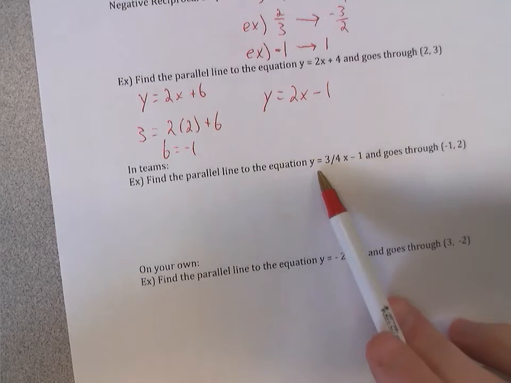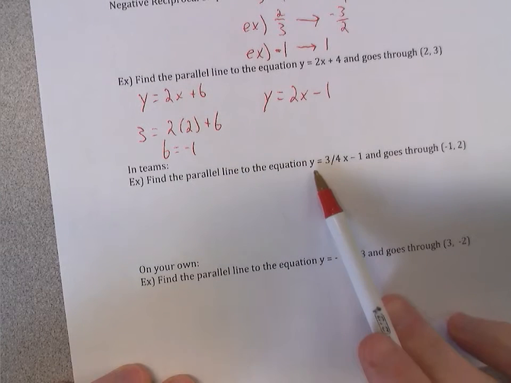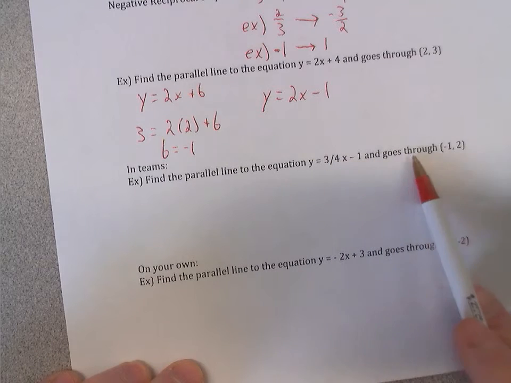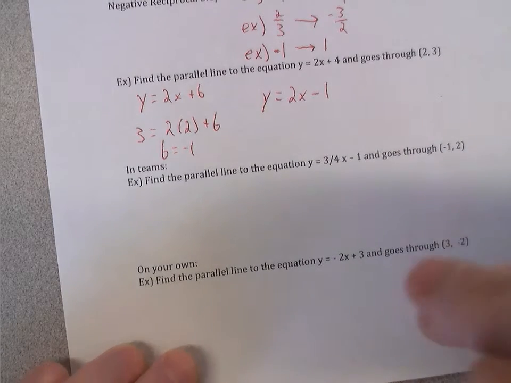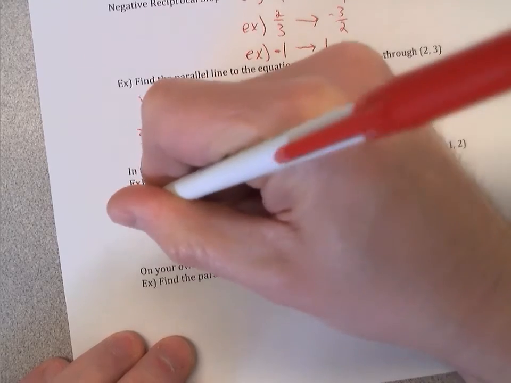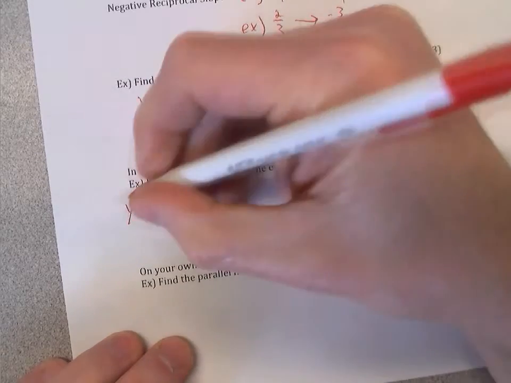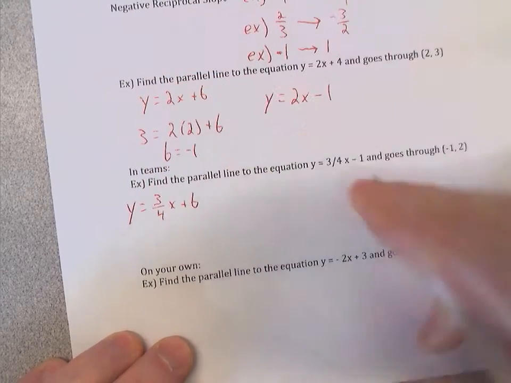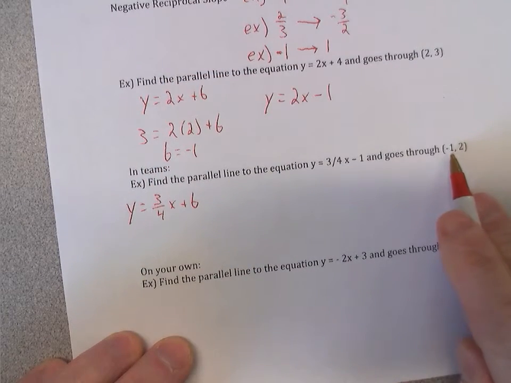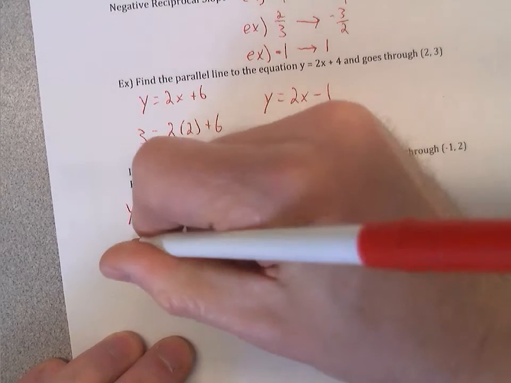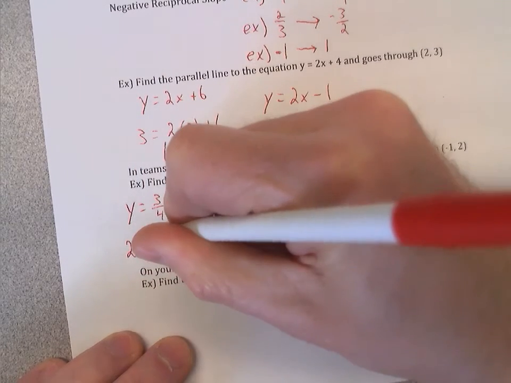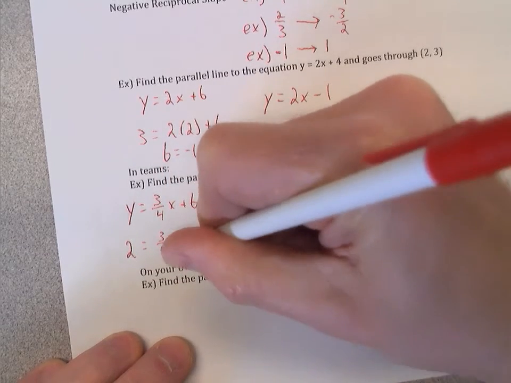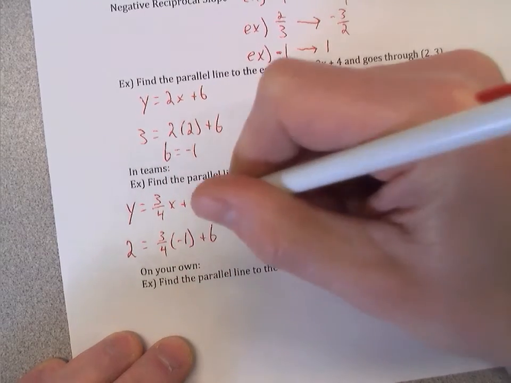Again, we want to find a line that's parallel to the line y equals 3/4 x minus 1 and goes through the point (-1, 2). So we know that our line is going to have a slope of 3/4, so y equals 3/4 x plus b. And we can put in these numbers for x and y, -1 and 2. So we can put in 2 for y. That's going to be equal to 3/4 times -1, plus b.